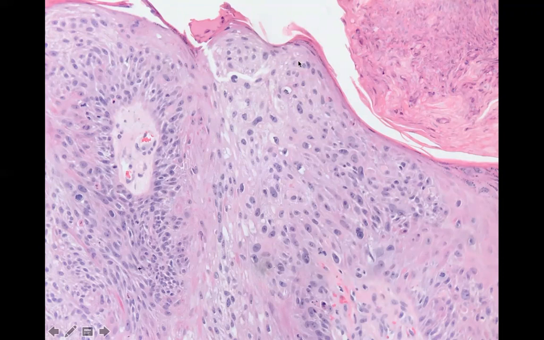Another thing I like to point out, because sometimes in an AK, you can have pink go all the way through to the top. How do you know it's atypical enough to go from AK to squam in situ? Well, I call it a loss of polarity. In the epidermis, you can usually tell if I cut a section out, what's the top and what's the bottom. If I gave you a little section and I turned this sideways, you would usually know it's sideways because the granular layer is usually on top.